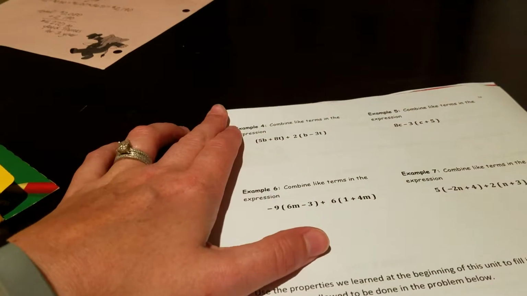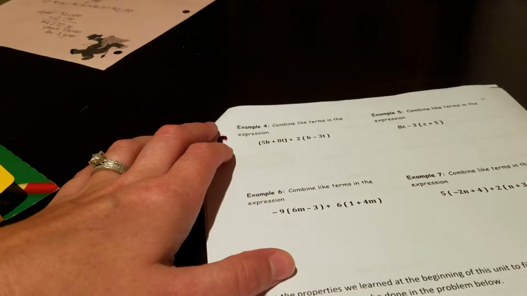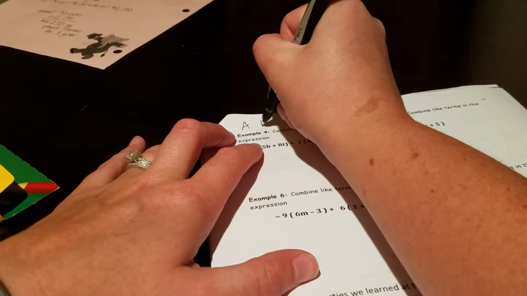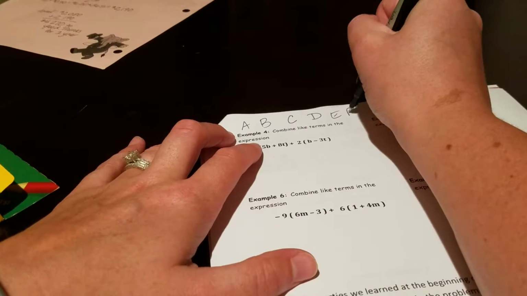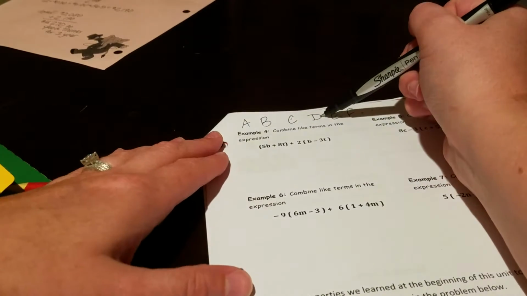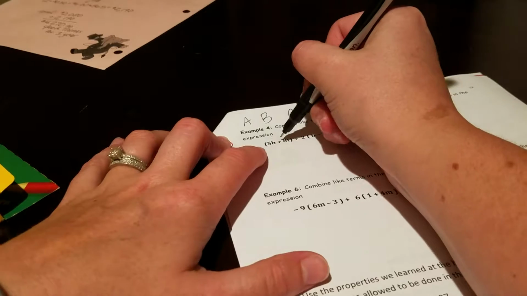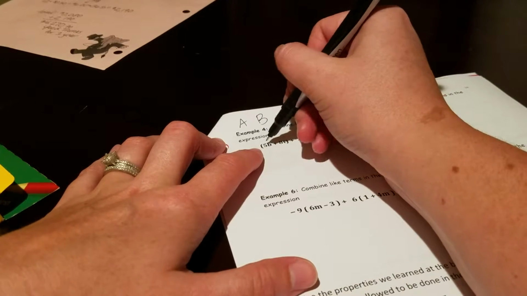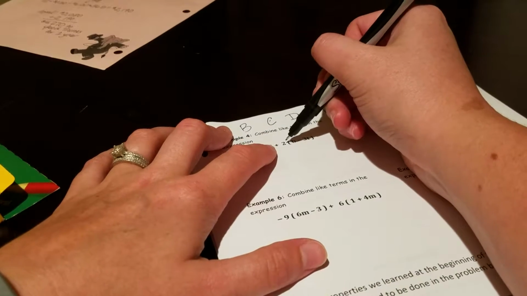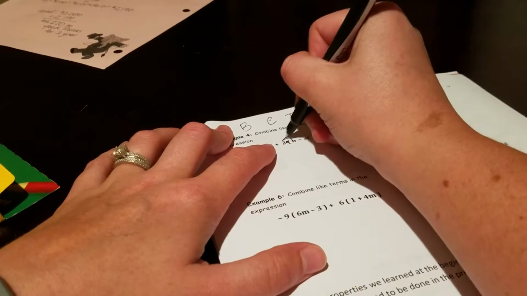On the next page, these are the ones where you need to combine like terms before you distribute. A, B, C, D, E, F, blah, blah, blah, right? Alphabet. Combine like terms before you distribute. So in this first example, I have parentheses here that do nothing. They're just there.